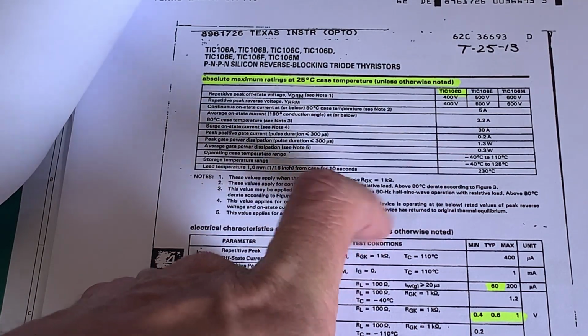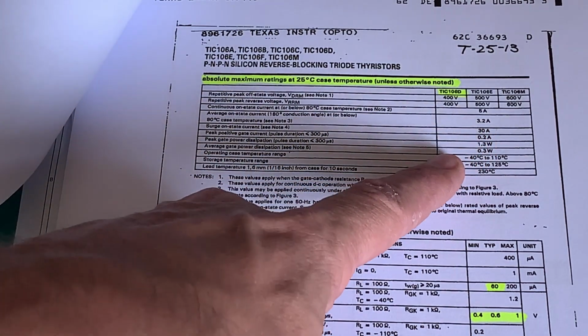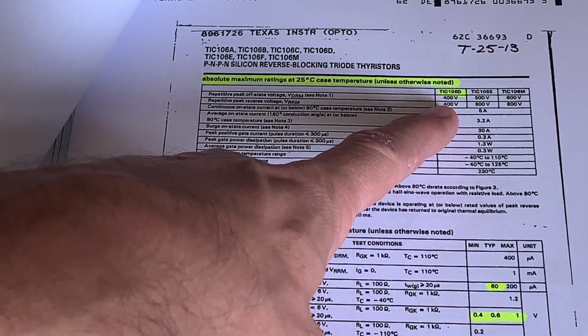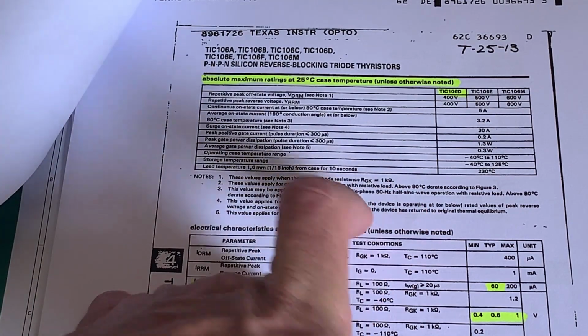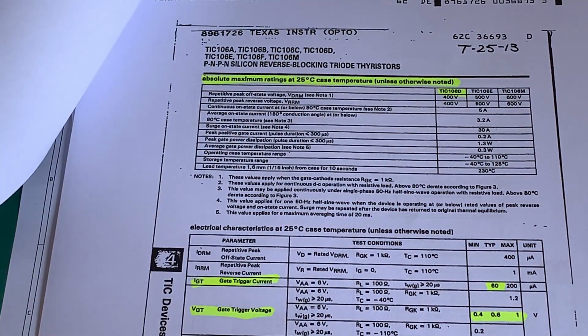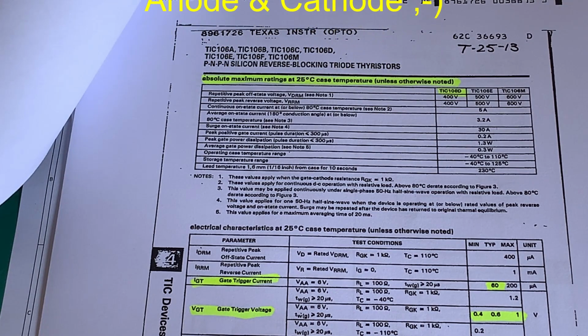But I think that would probably be pulse, so we can work on 3.2 amp. It's got quite a lot of voltage that it can handle, 400 volt across the two main terminals, if you want to call them that. So it's quite a nice device.